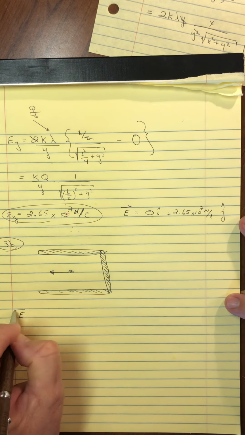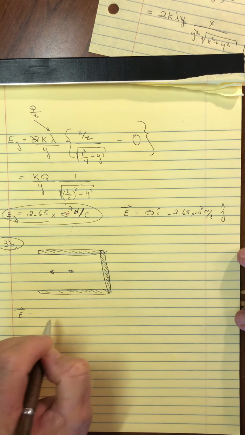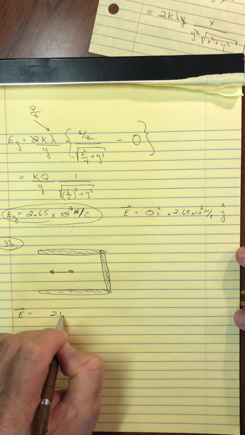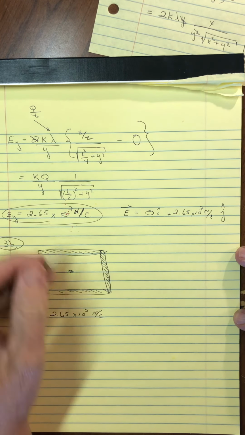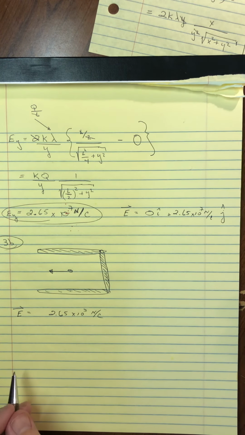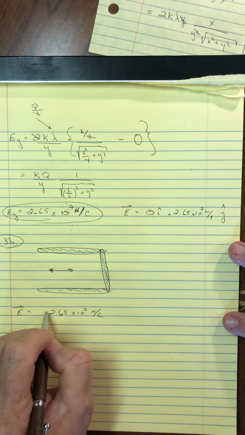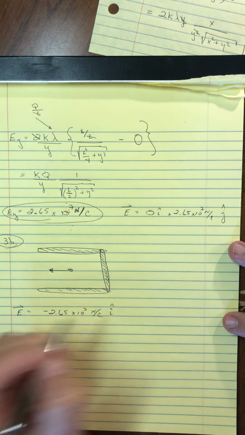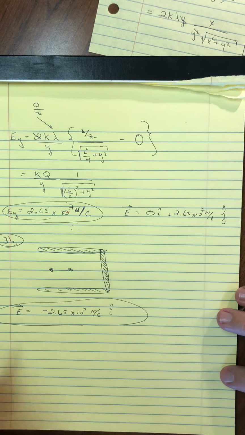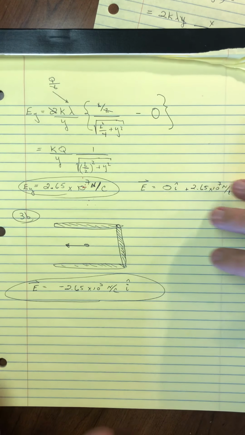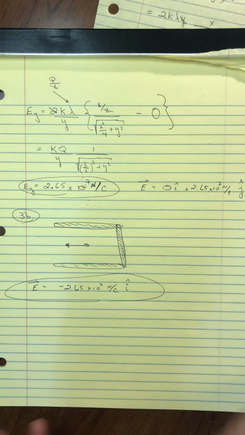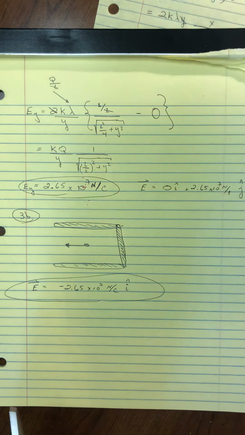So I would say the total electric field is a magnitude of 2.65 times 10 to the 7 newtons per coulomb. There it is, just one rod. And of course, the way it's set up, it would be in the negative i hat direction if we list the direction in terms of the i hat and the j hat. But you could just say horizontally to the left would work too.